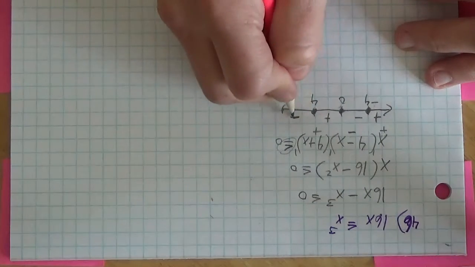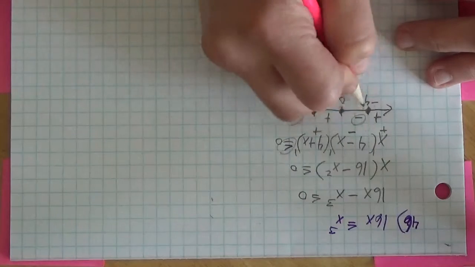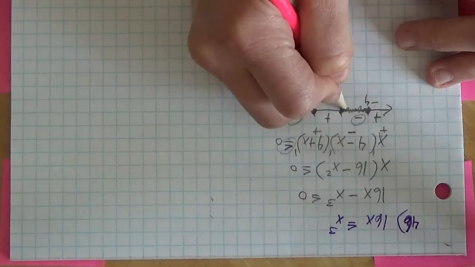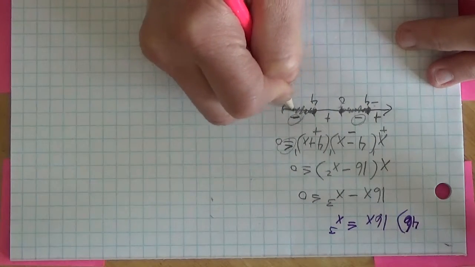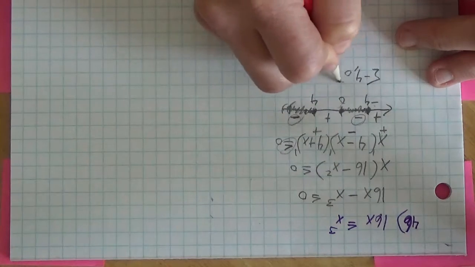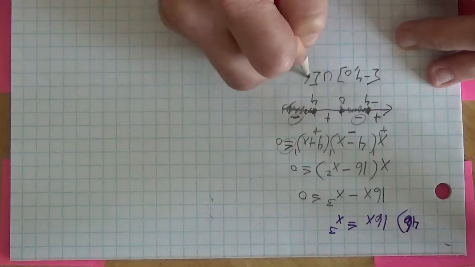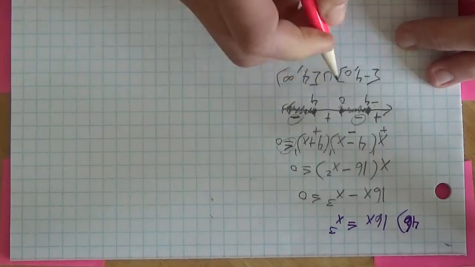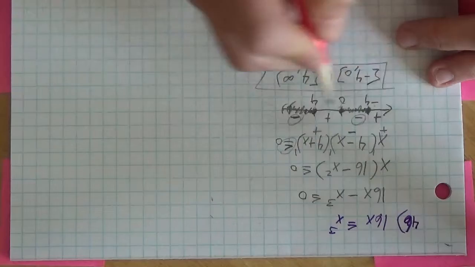So I want all these negatives. So I want this guy and that guy. So this guy here and this guy here. And so I'll take anything between negative 4 and 0 and unite those with anything 4 to infinity. And those are my answers.